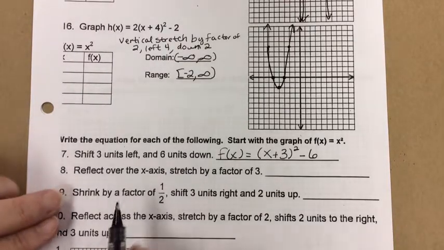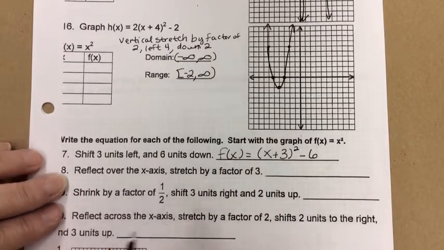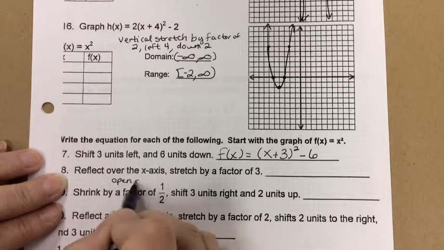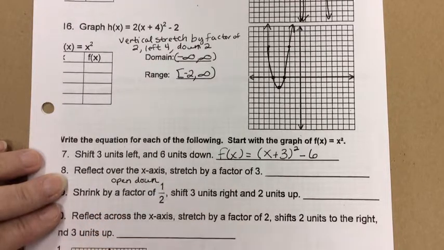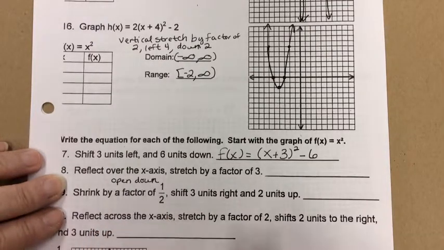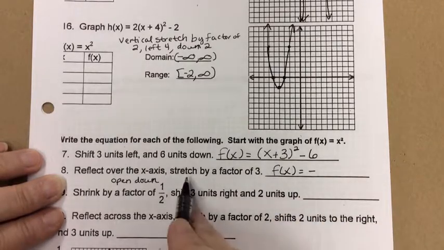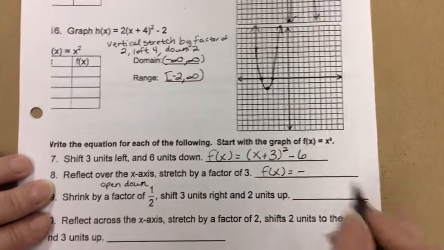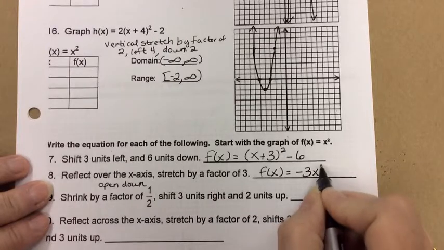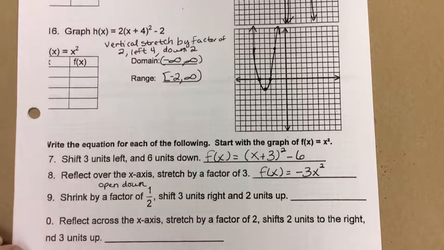Okay, the next one. Reflect over the x-axis, stretch by a factor of 3. Reflect over the x-axis means I'm going to open down. Okay, that's what that means. And probably I should have said reflect over the x-axis before, but I said open down. That's okay. All right, so if I reflected over the x-axis, to do that, I need a negative in front. So f of x equals, I'm going to do a negative, and then a stretch by a factor of 3. That just means I'm going to stick a 3 in front of my x squared and I'm done. So f of x equals negative 3x squared.